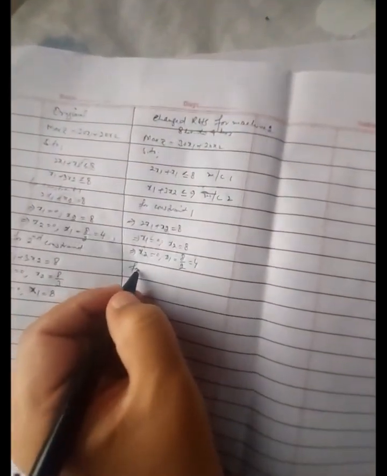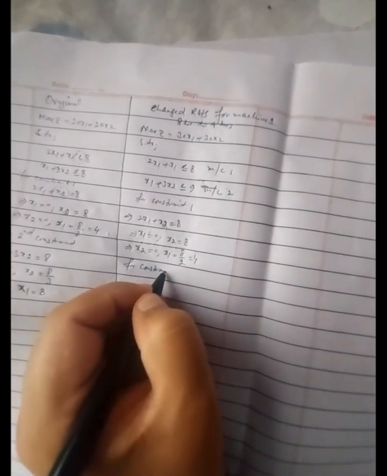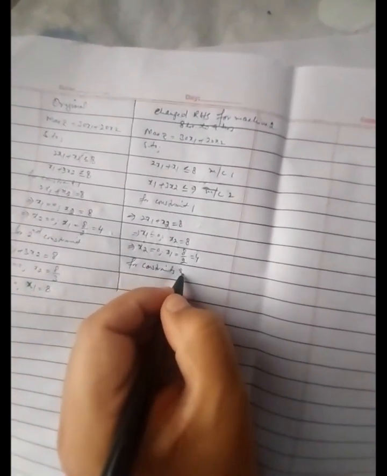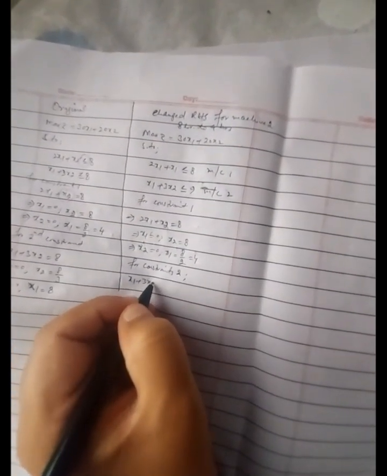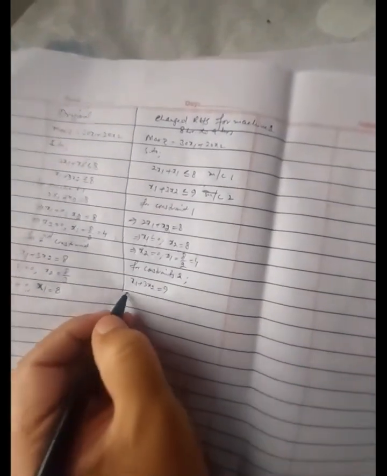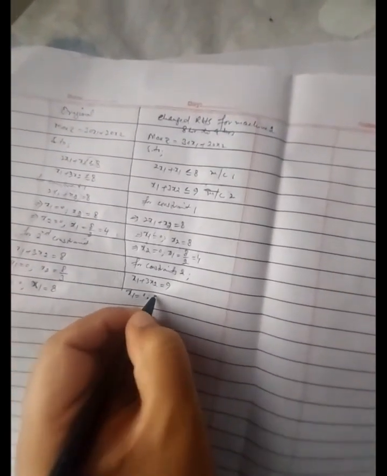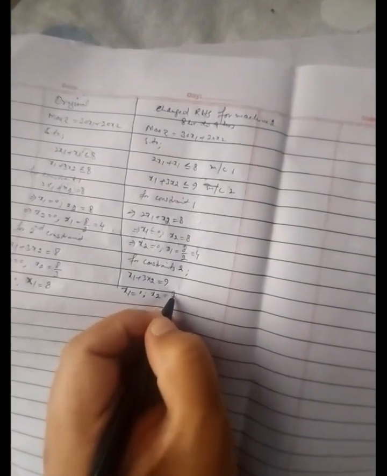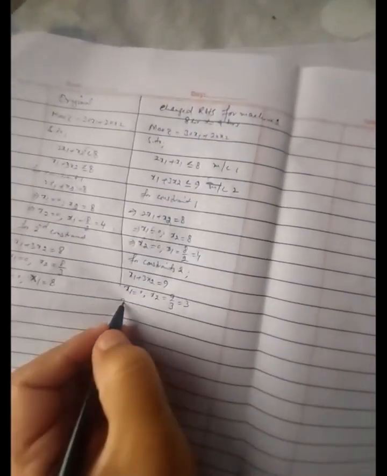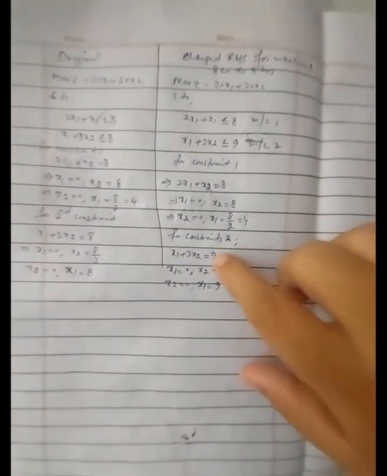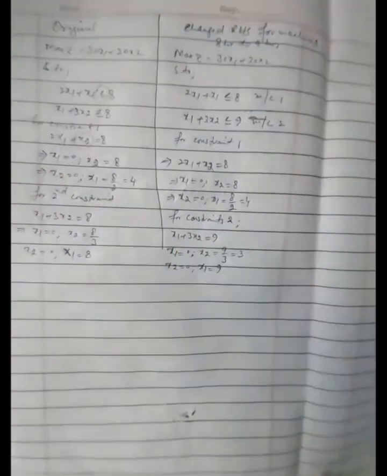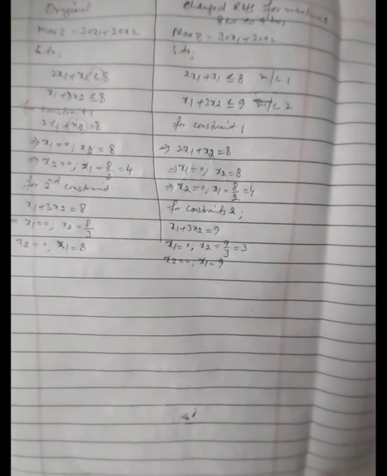But for constraint 2, we will get different results because constraint 2 is changed. So x1 plus 3x2 is equal to 9. This implies that if x1 is equal to 0, x2 is equal to 9 by 3 is equal to 3. And if x2 is equal to 0, x1 is equal to 9. Now we will plot both these scenarios on the same graph one by one.